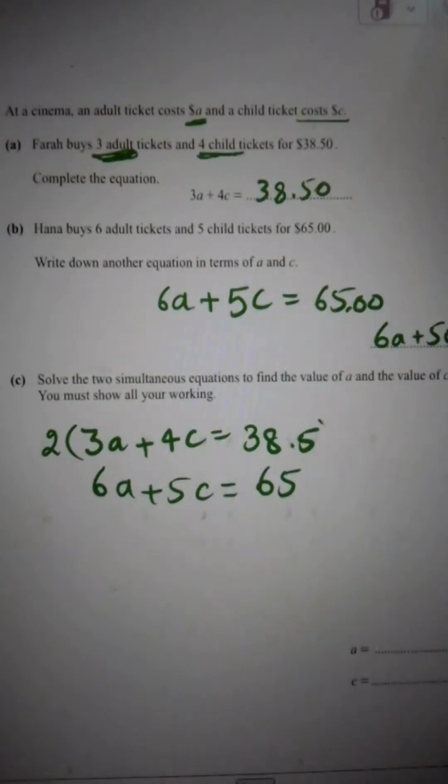If we multiply it and write it under this, we get 6a plus 4 multiplied by 2, 8c, is equal to 38.5 multiplied by 2, which will be 77.